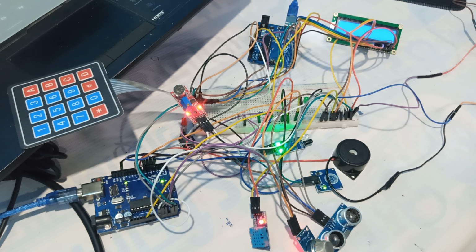What is the prototype of the solution? I am going to explain the temporary prototype that I have made using breadboard, jumper wires and normal sensors that we see in day-to-day life. Let me explain how our system works.